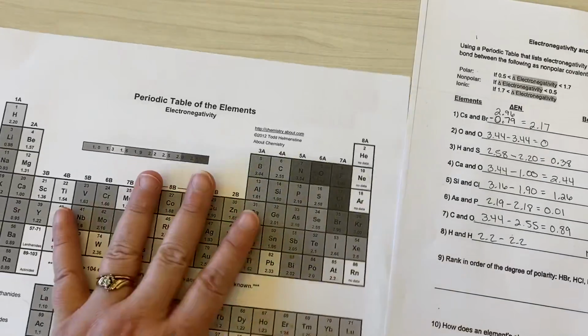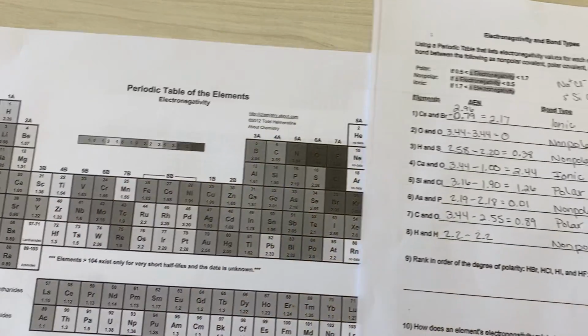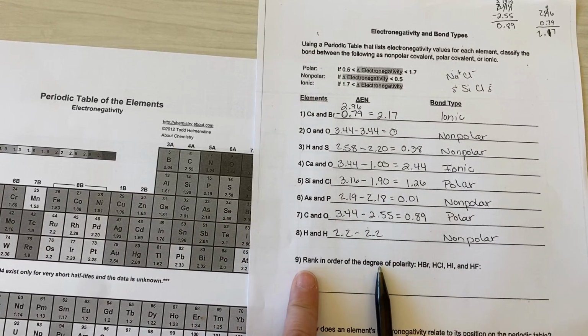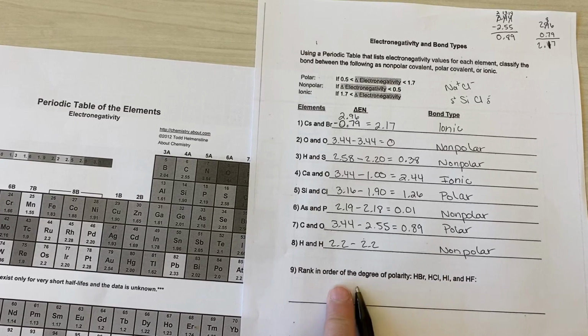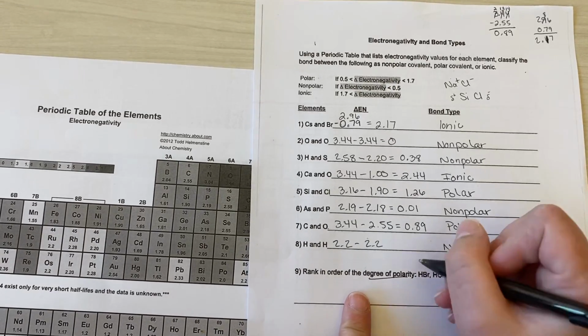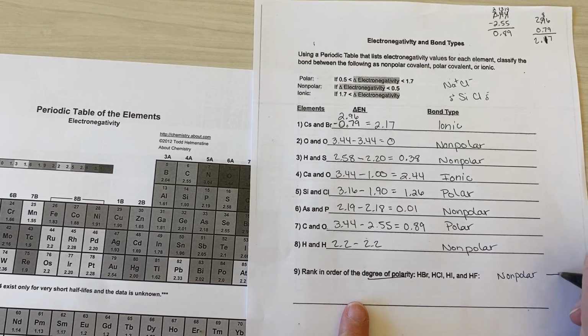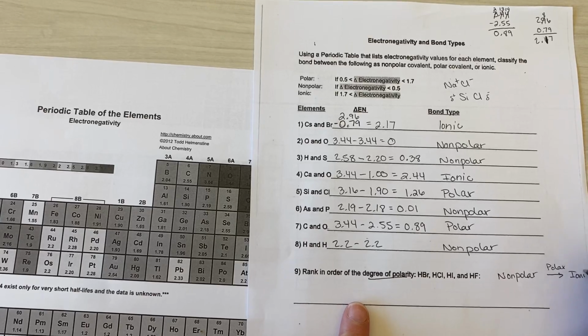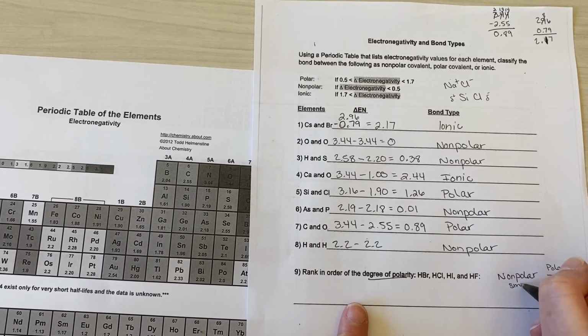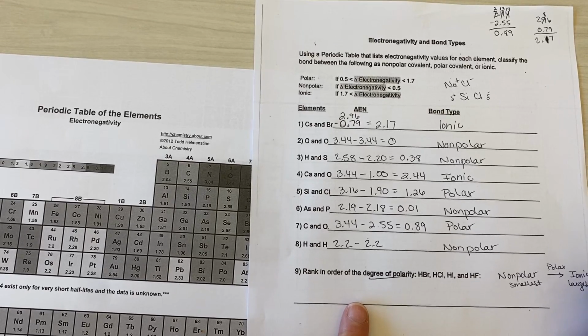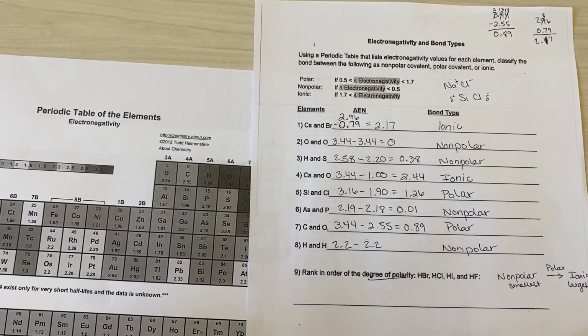So think about the trend that we talked about with these. When you're ranking these in order for polarity, you're going to list the nonpolar first, and then polar, and then ionic. So basically you're going from smallest difference to largest difference in the electronegativity values.